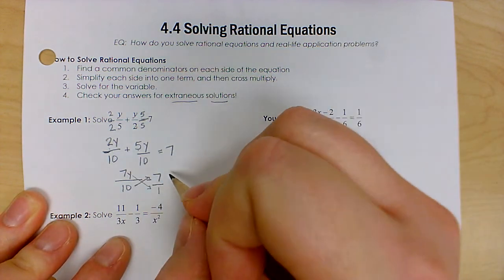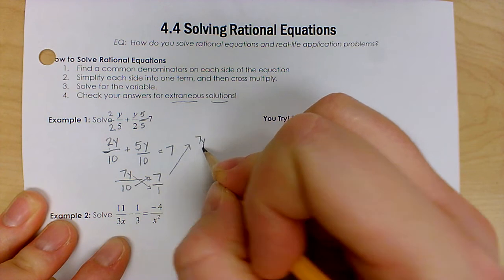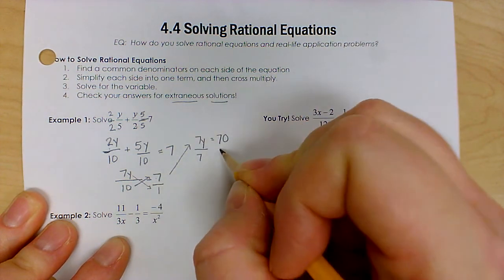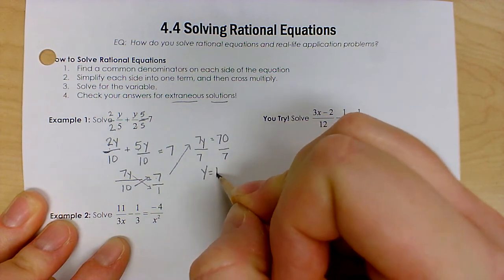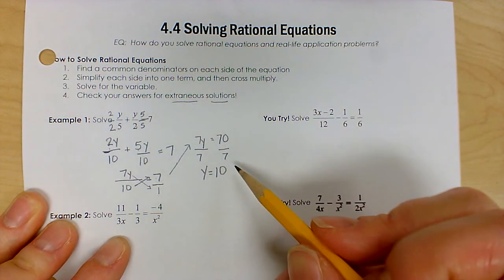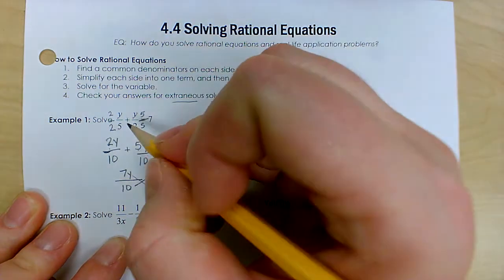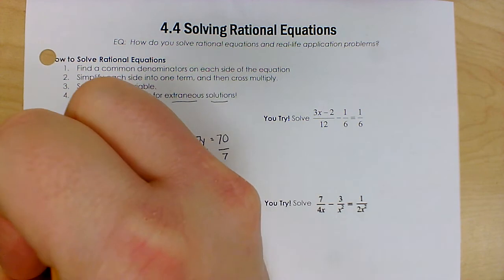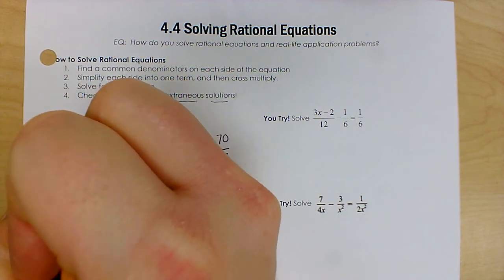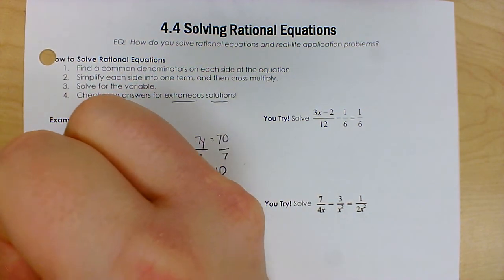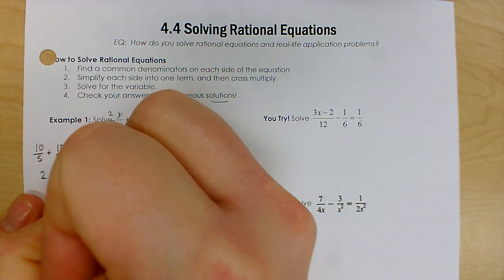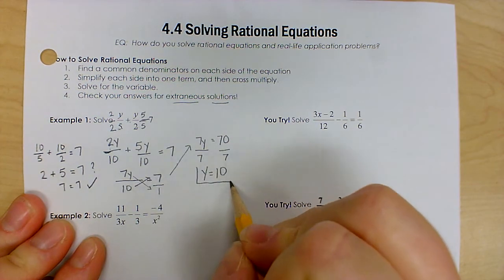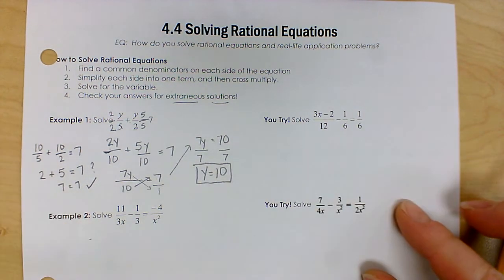So 7y times 1 is 7y. 10 times 7 is 70. Divide by 7, and y equals 10. Remember, you have to plug that back in to make sure it's not extraneous. So if we plug it back in, we'll do that over here. 10 over 5 plus 10 over 2 equals 7. Does 2 plus 5 equal 7? Yes, 7 equals 7, so that is correct. So y equals 10 is your solution.